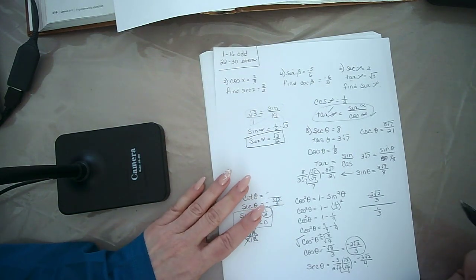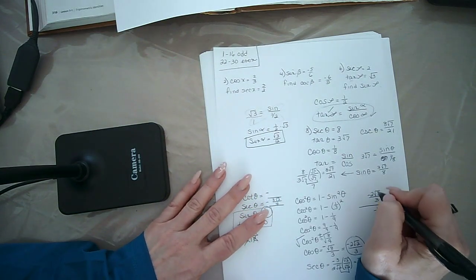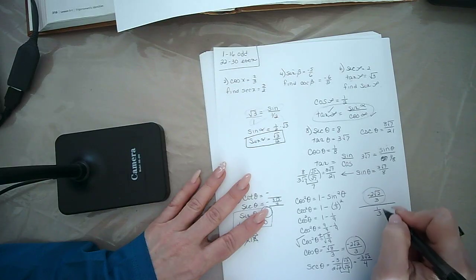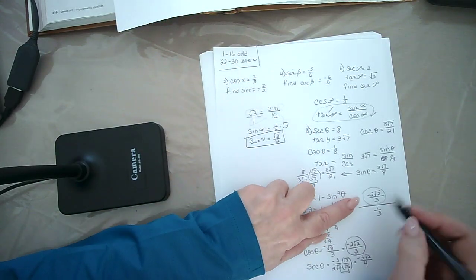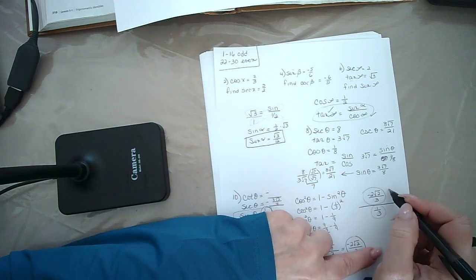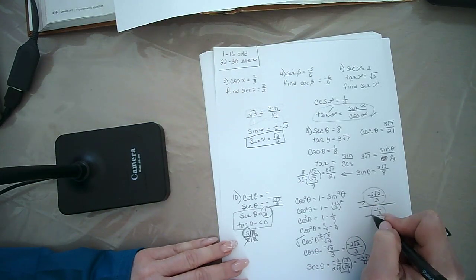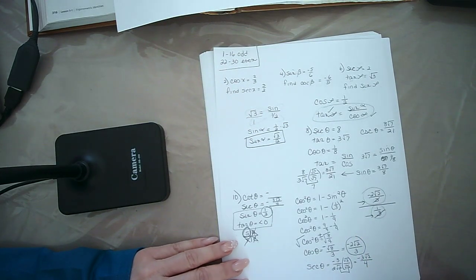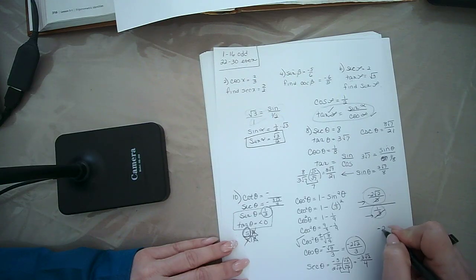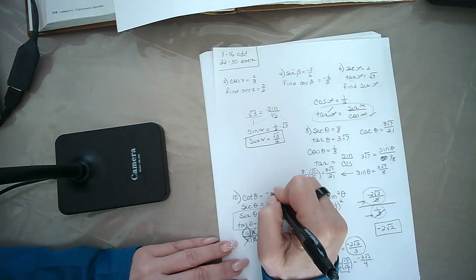Ladies and gentlemen, at this point in your mathematical career, you know this divided by this is the same as this multiplied by the reciprocal, so the 3's would cancel out. When your denominators are the same, it cancels out, and you're just left with negative 2 radical 2 over 1, or just this.